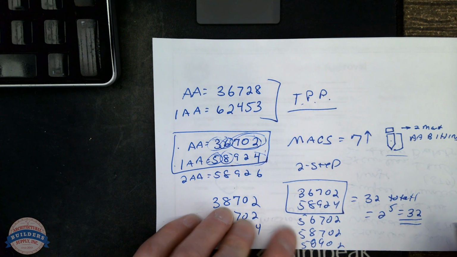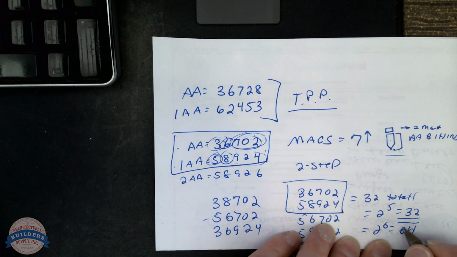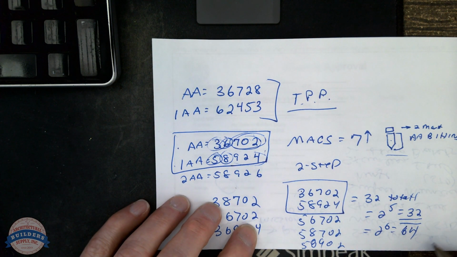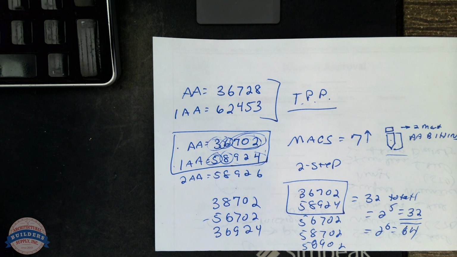If this was a 6-pin, that number is then 2 to the 6th, which is 64. So if this was a 6-pin system, you'd have 62 additional keys on top of the 2 that you meant to work. That's what an incidental key is. That's no good.